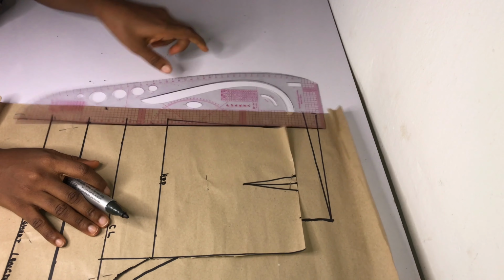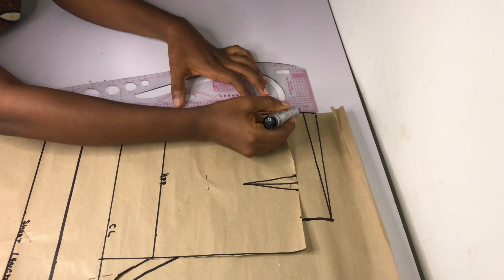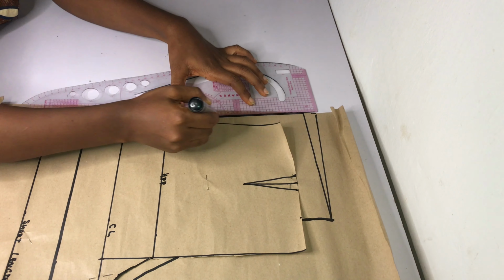And I'll also connect the sides just like this, and my pant length. Every other thing is the same.